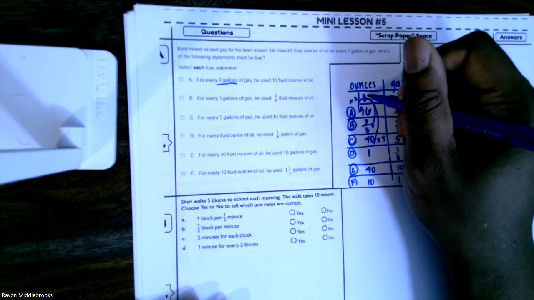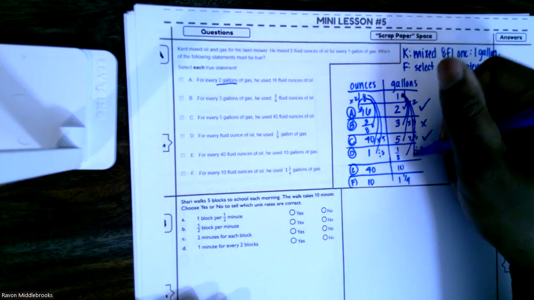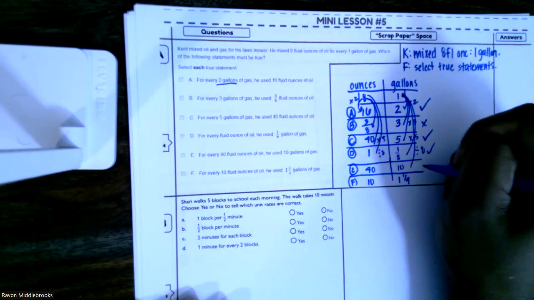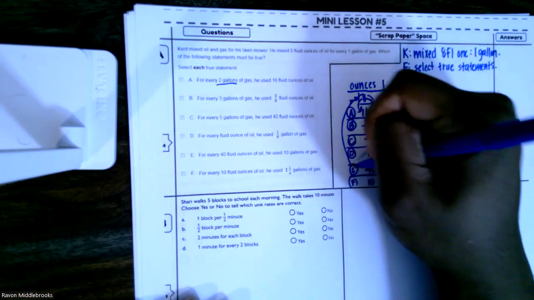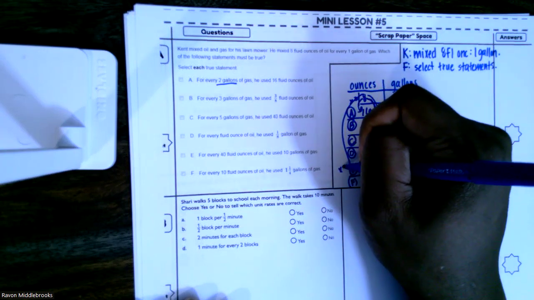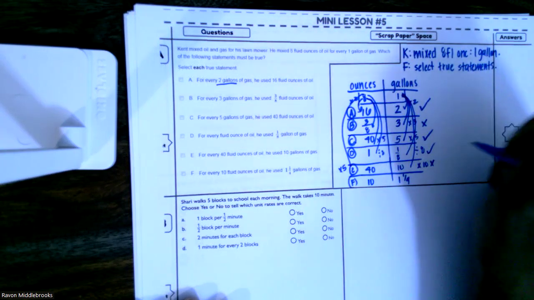To get from 1 to 1/8, you divide by 8. And 8 divided by 8 is 1, so that is also correct. To get from 1 to 10, you multiply times 10. To get from 8 to 40, you multiply that times 5, so that is incorrect.